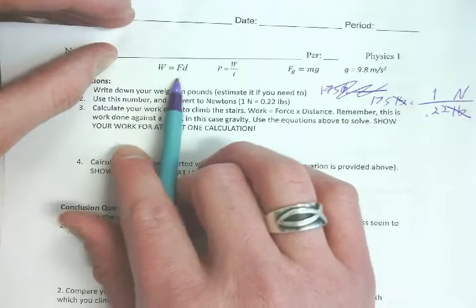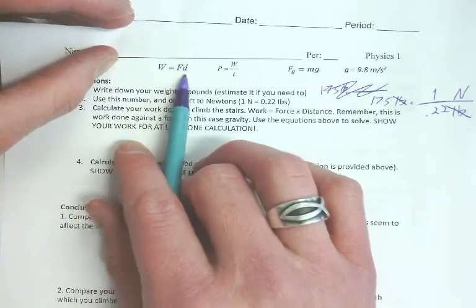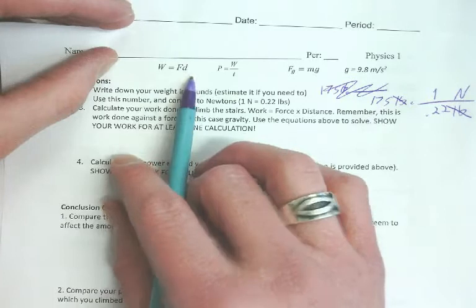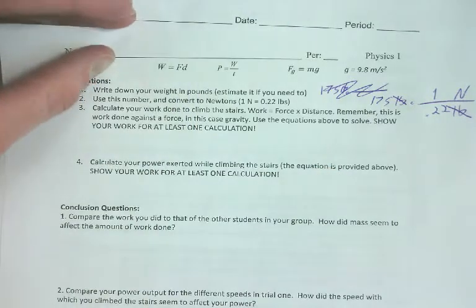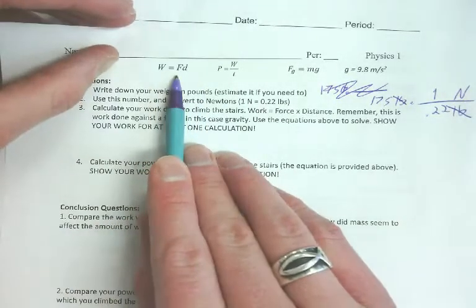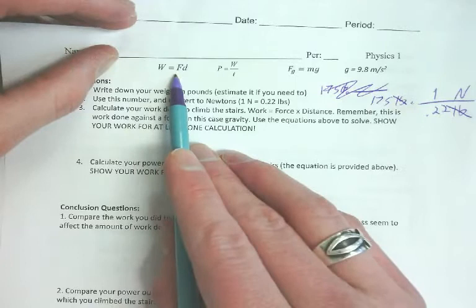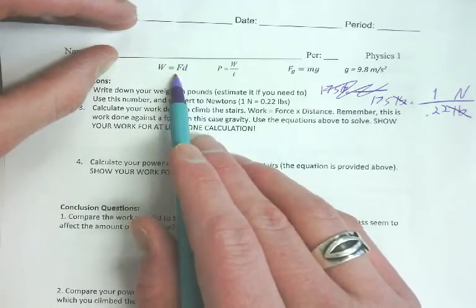Since we're going against gravity, the force will be equal to the force of gravity. If we were going against friction, like pushing a couch, we would use the force of friction. So if you're working against a force, it's whatever force you're working against. If you're changing speed, force is whatever you're applying.